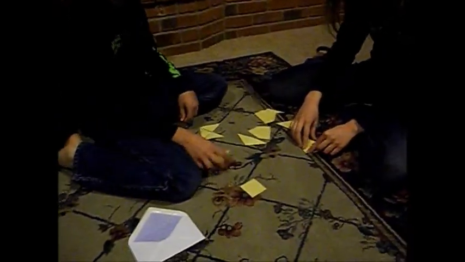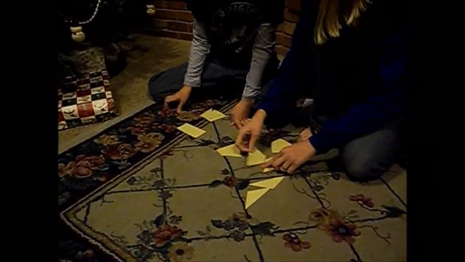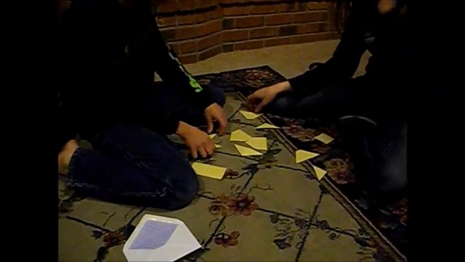I'll give you one hint. All the triangles don't go into making one square. You have to split them up. Squares or rectangles? Squares. You only use 2 triangles at the most in each one.